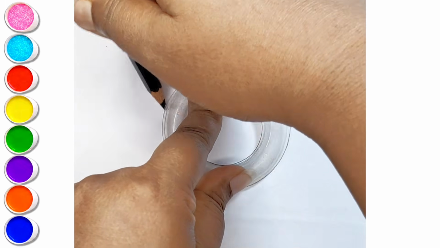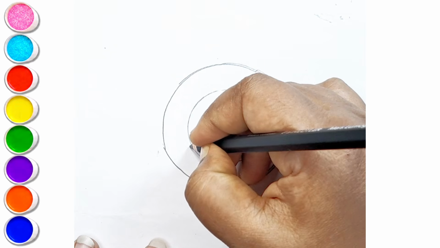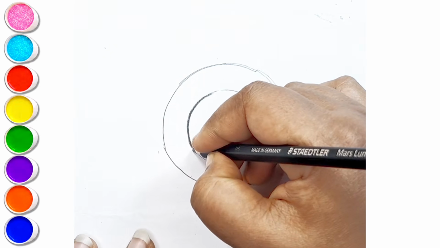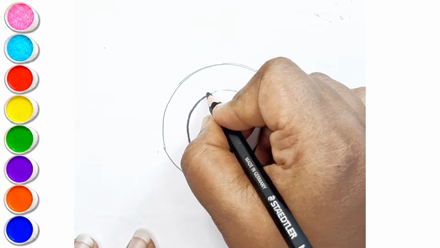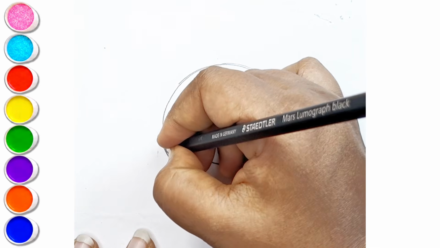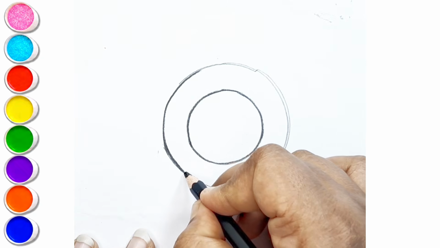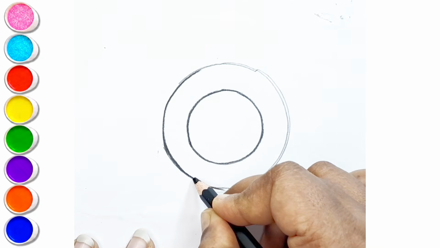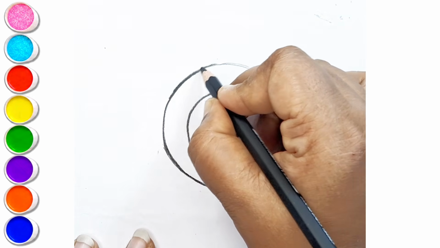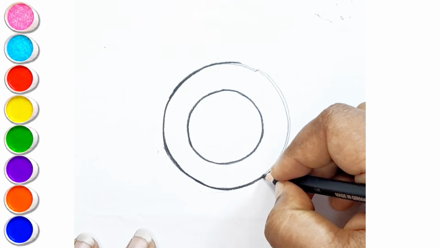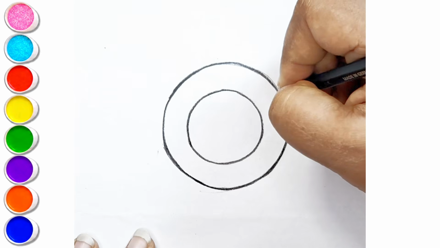Let me know in the comments if any of you can draw good circles. Look how I drew the circle.